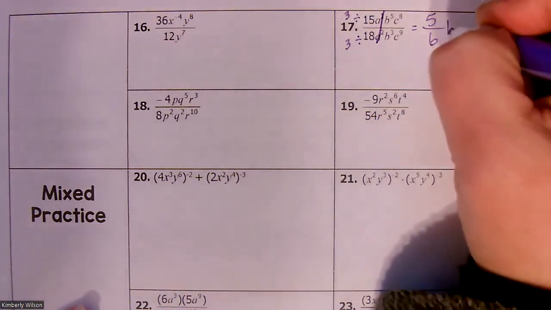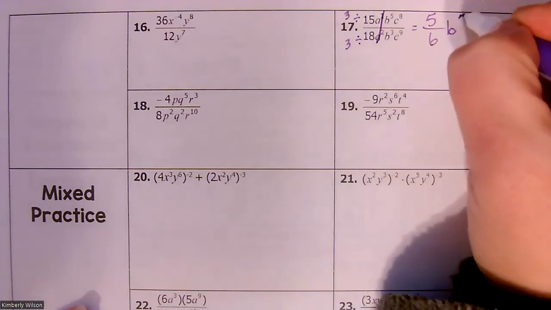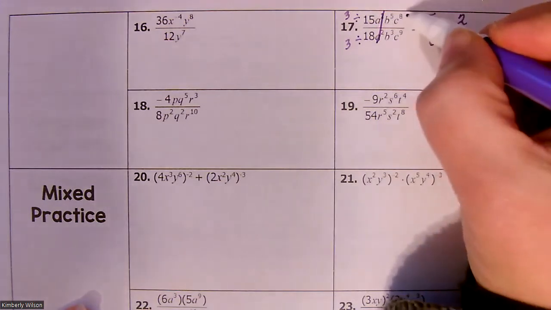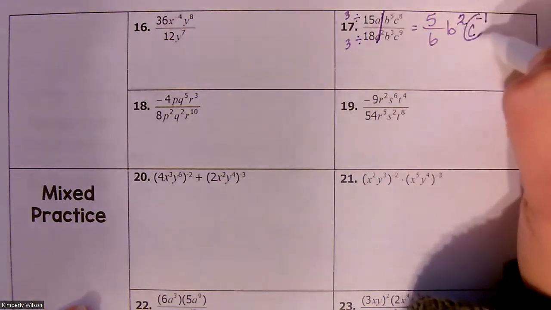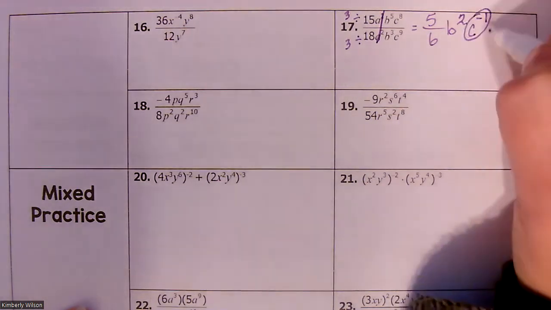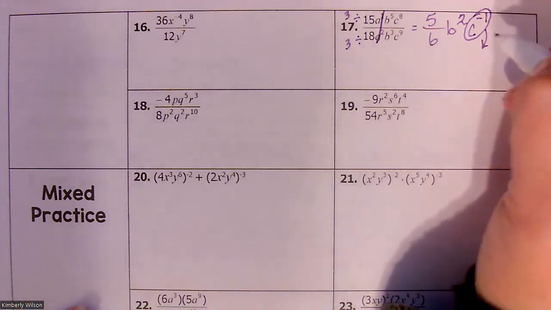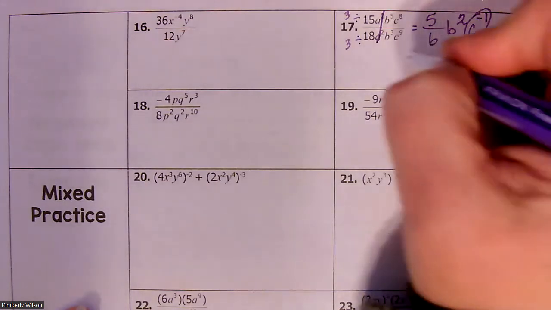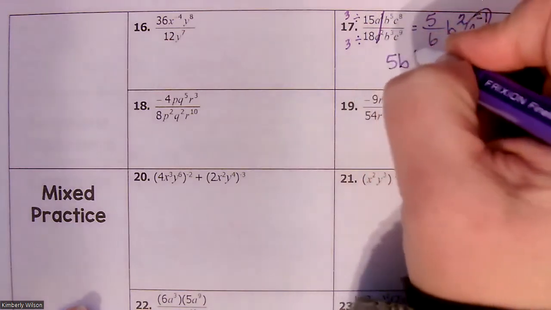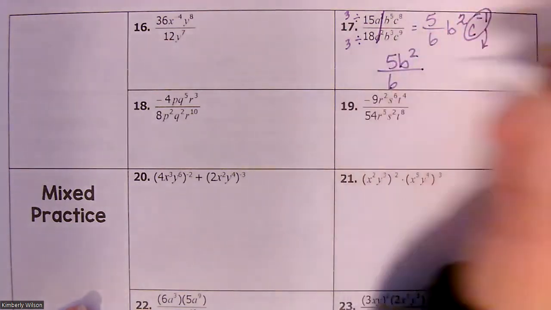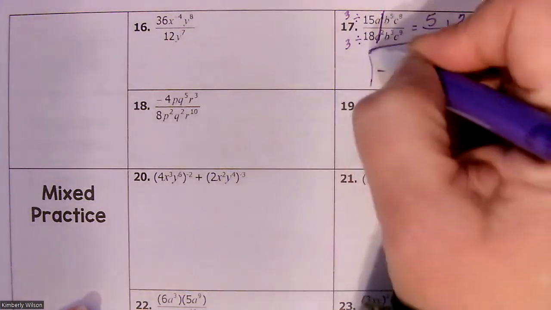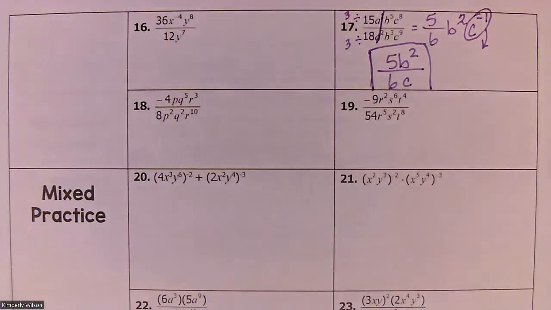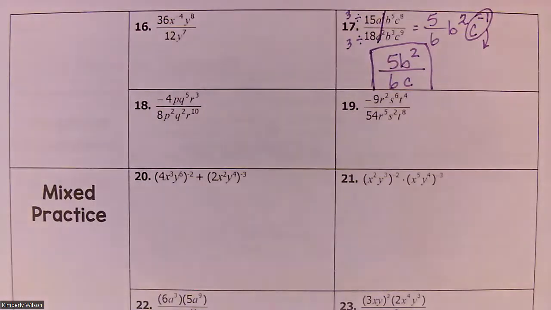So I have b to the 5 minus 3, which is b squared. And then c to the 8 minus 9, so that's c to the negative 1. Since this is a negative exponent, it's only the c raised to the negative. This is going to move down to the bottom with the 6. So I'm going to have 5b squared over 6c. And this is my final answer. Again, pause and re-listen if you have any questions.